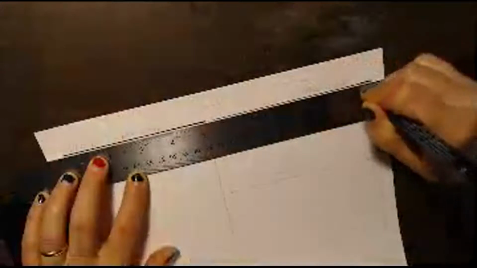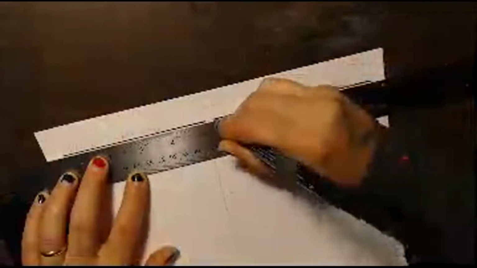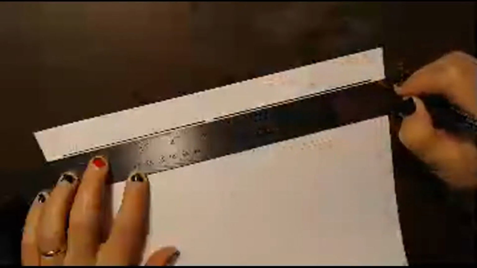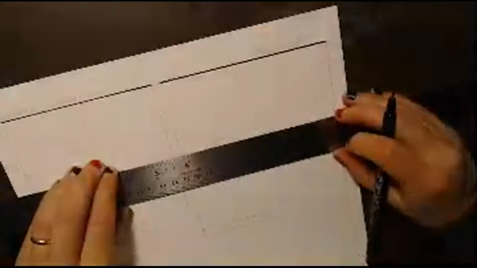I do go over it twice. I have one line right next to each other. All right. I just work my way down the page there.